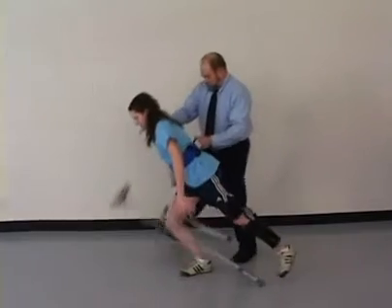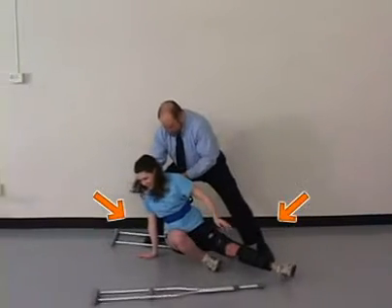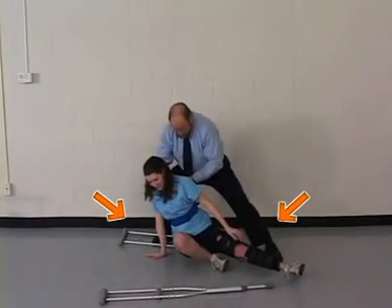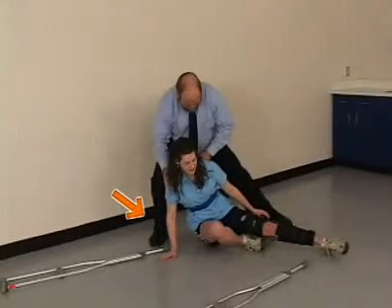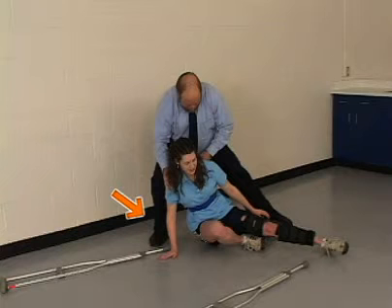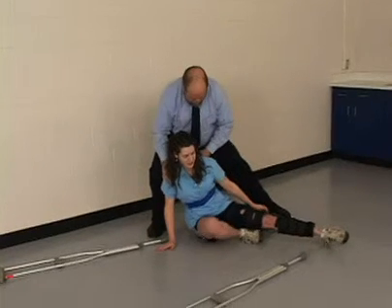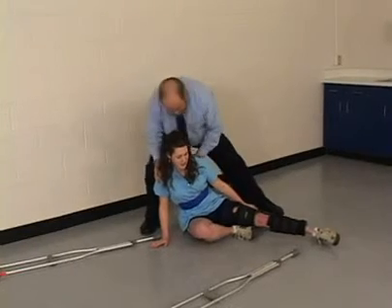The therapist steps forward in the stride position to widen the base of support, and he slows the rate at which the patient falls. The patient should catch herself on her outstretched upper extremities, flexing the elbows to absorb the impact of the fall. This will avoid injury to the upper extremities.